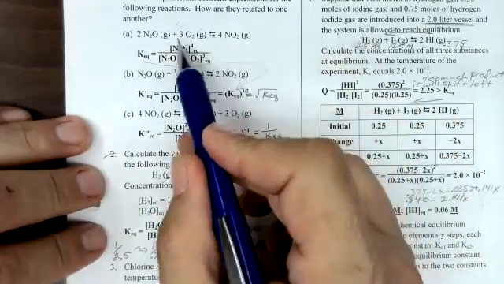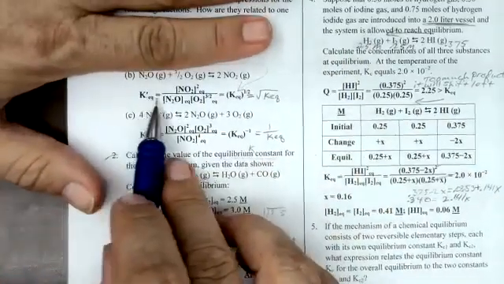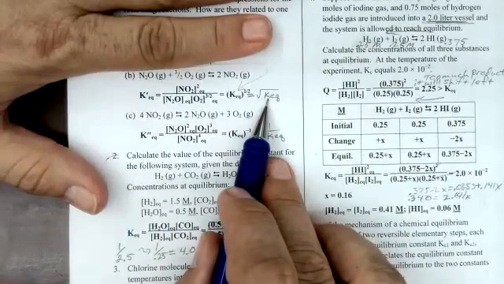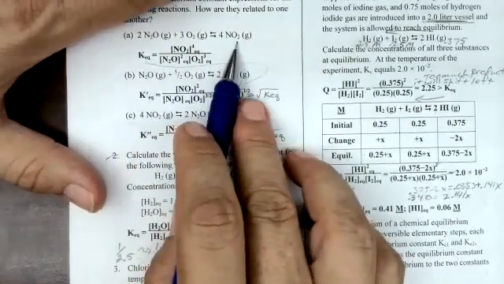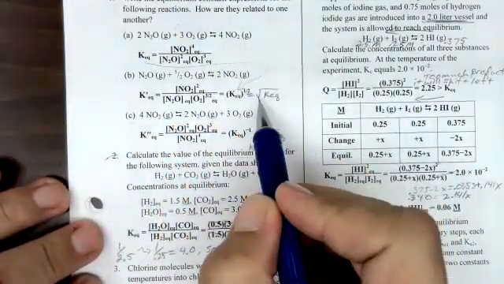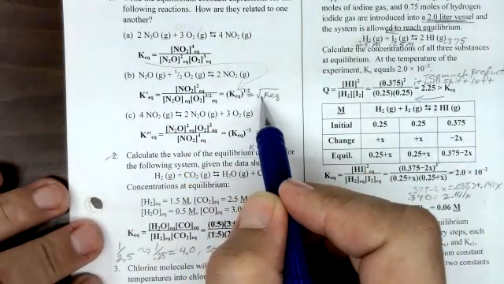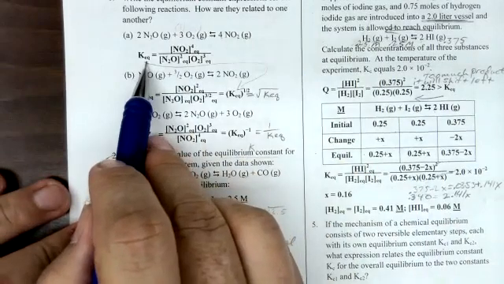So if we doubled it, let's look at it this way. Let's pretend we don't know A, right? This is K. If you double the reaction coefficients, what do you get? You get the square of the K you were using before. And what's the square of square root? Regular version, huh?